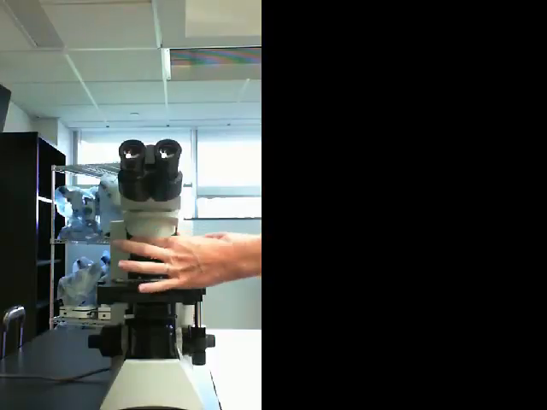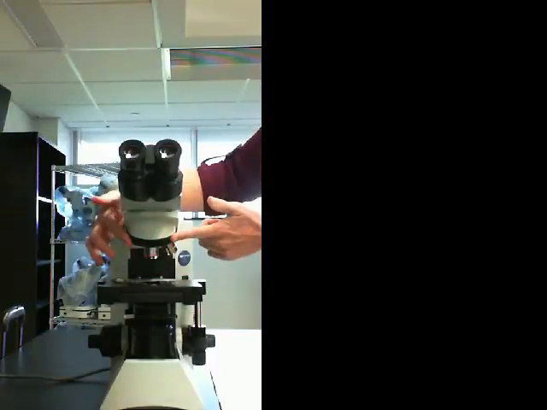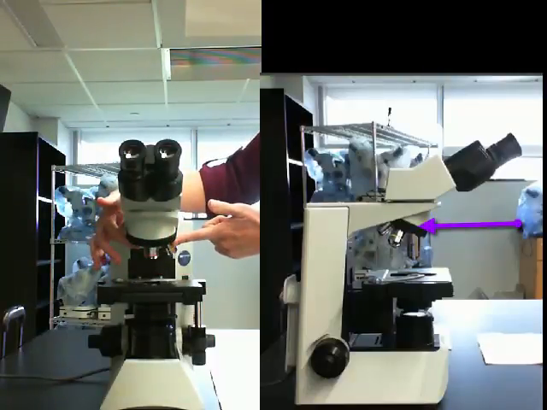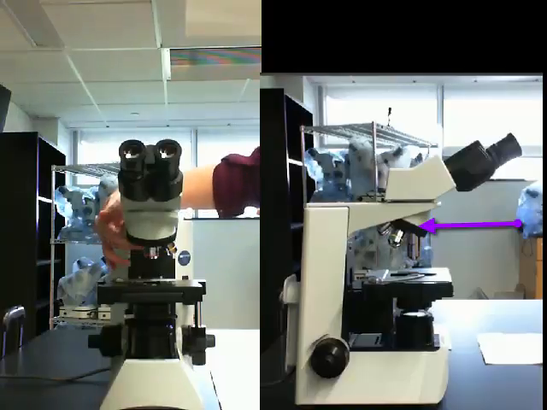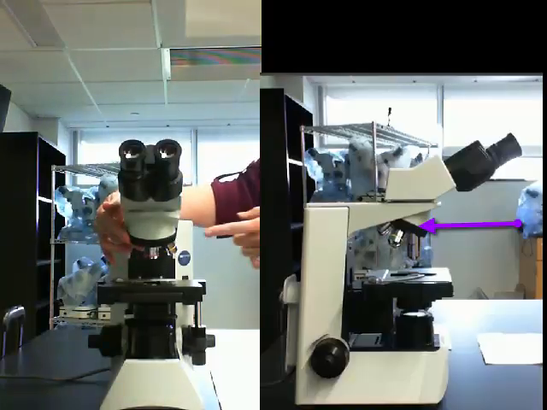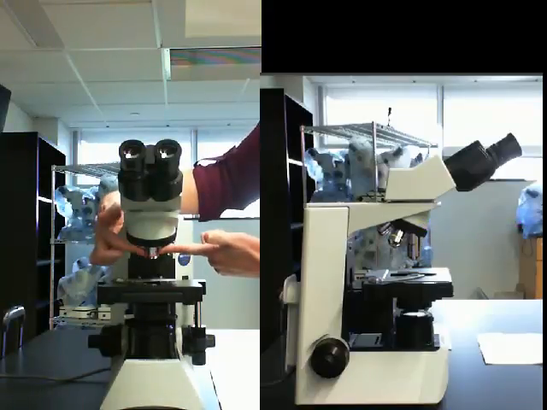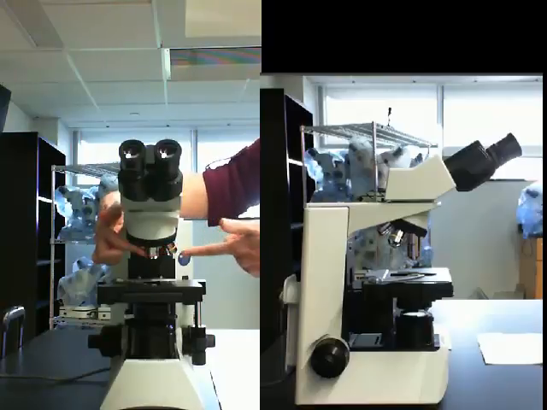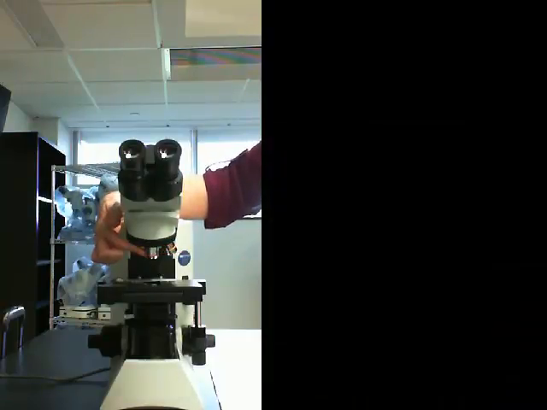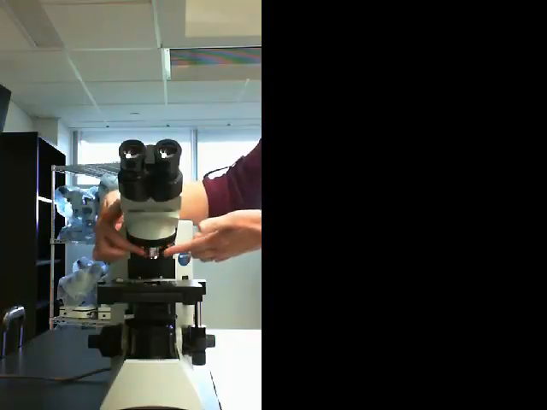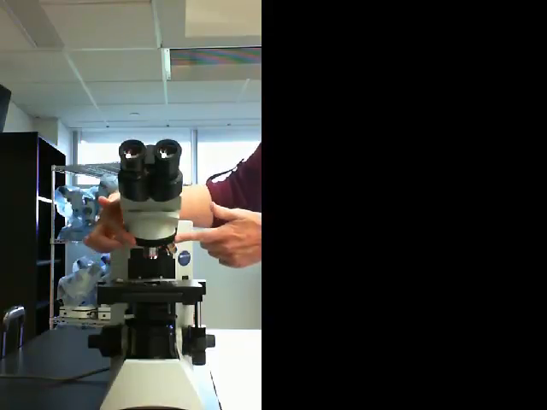Then we have our nose piece, which is this piece of the microscope right here, and it is holding our objective lenses. There are typically 4 lenses on a compound scope. Yours will only have 3. We start off with the one with the red ring. This objective is a 4x objective, also known as your scanning lens, and this is allowing you to get a wide view of your slide to be able to find your specimen and get a coarse focus on your specimen.